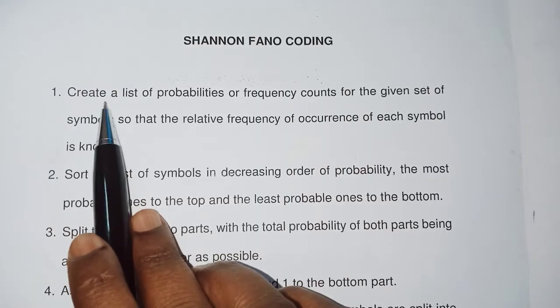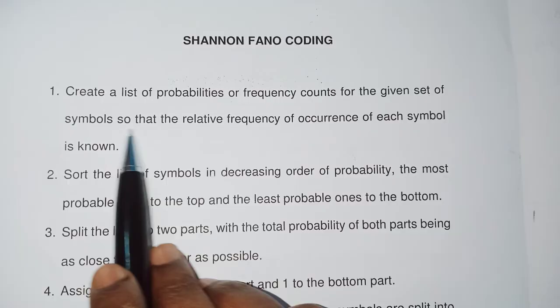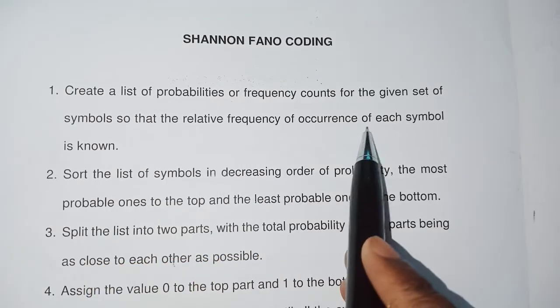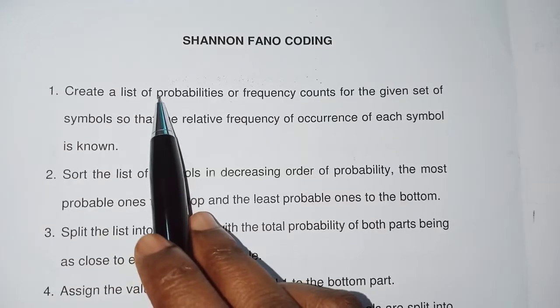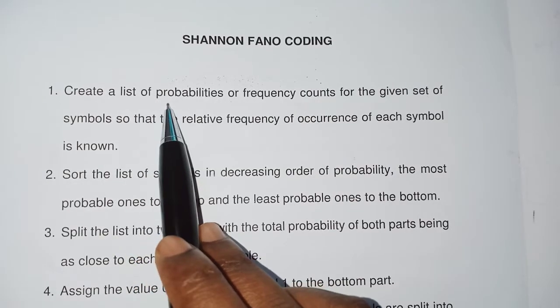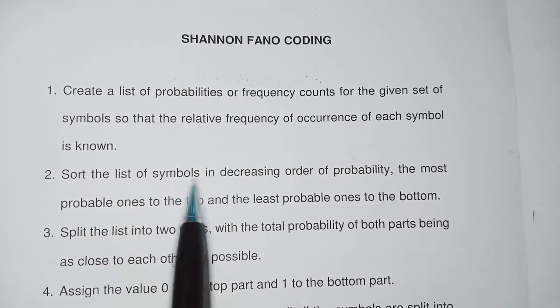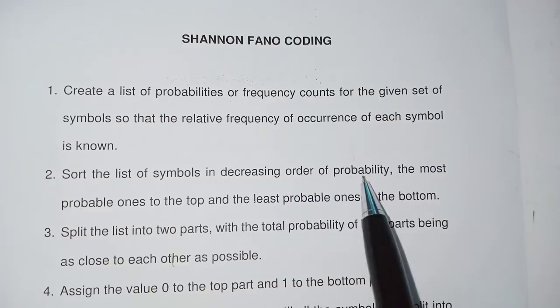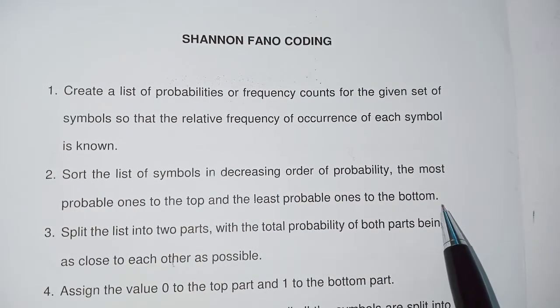First one is create a list of probabilities or frequency count for the given set of symbols so that the relative frequency count of occurrence of each symbol is known. From the question we need to create the list of symbols along with the probabilities. Second one is sort the list of symbols in decreasing order of probabilities, the most probable one on the top and the least probable one to the bottom.